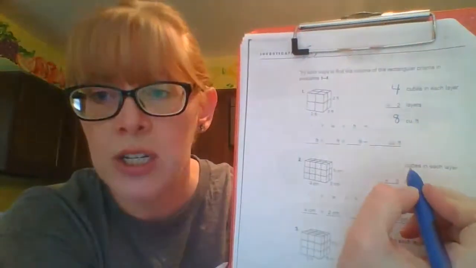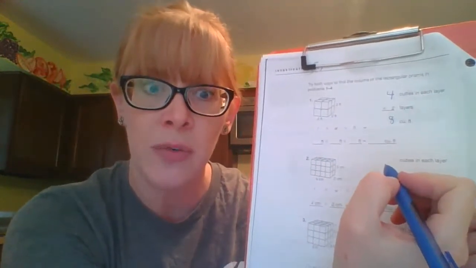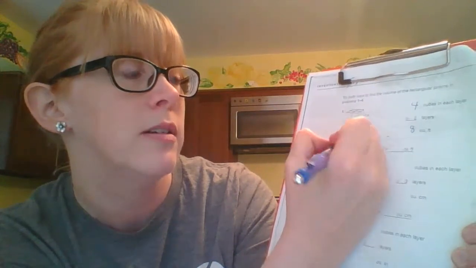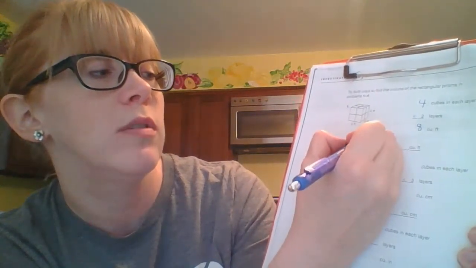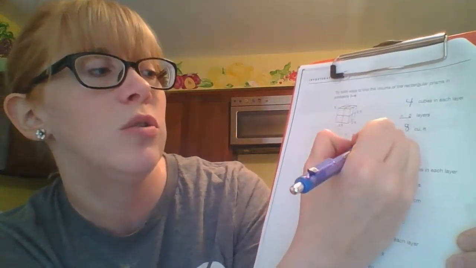And one thing is you should get the same answer no matter which way you're doing it. And that's a good way to check your work, by trying it 2 different ways and seeing that you get the same answer both times. Now I'm going to look at the length. This is a true cube, so they're all the same. My length is 2 feet. Make sure you're paying attention to labels. My width is also 2, and my height is 2.